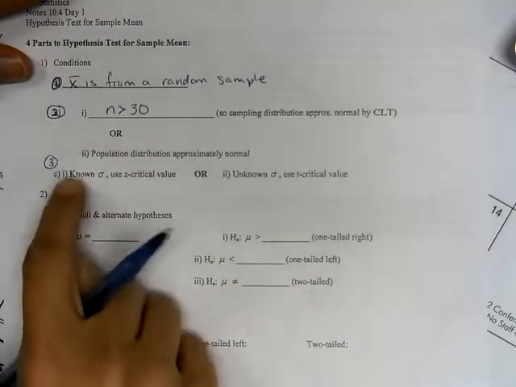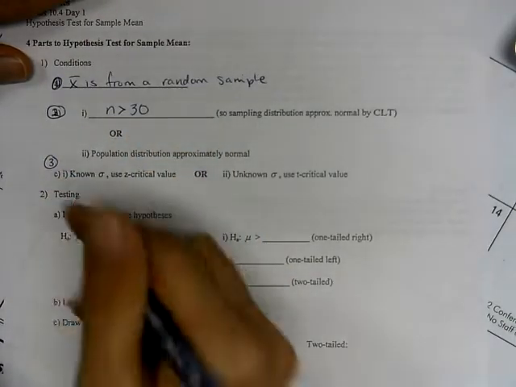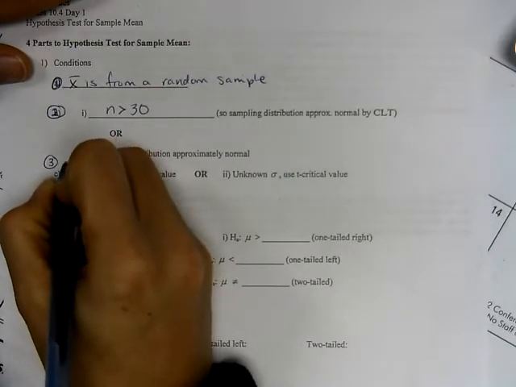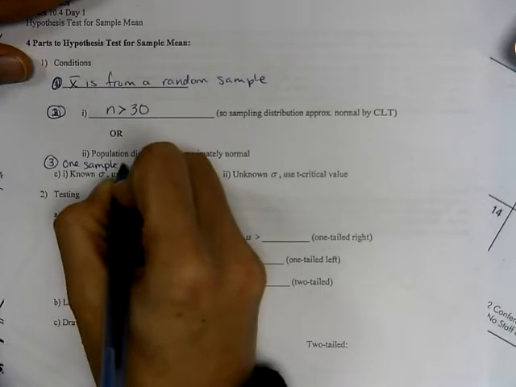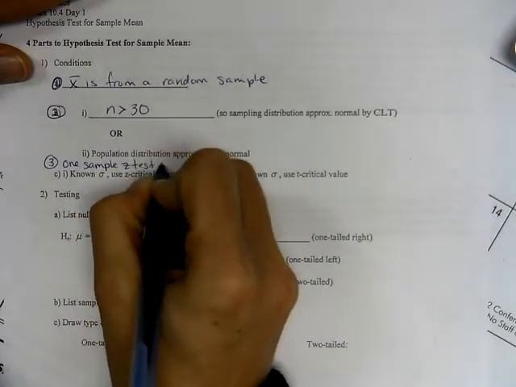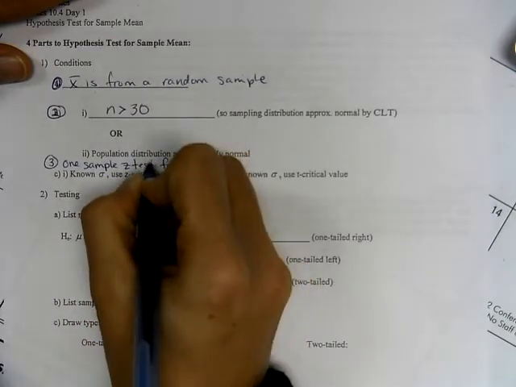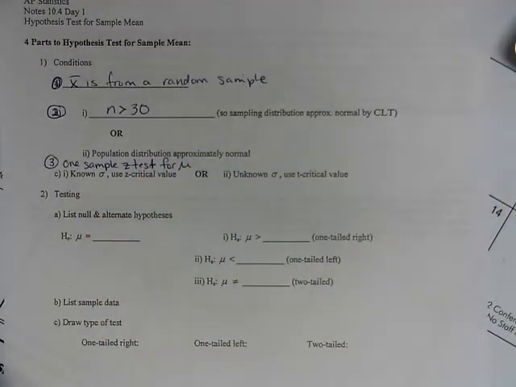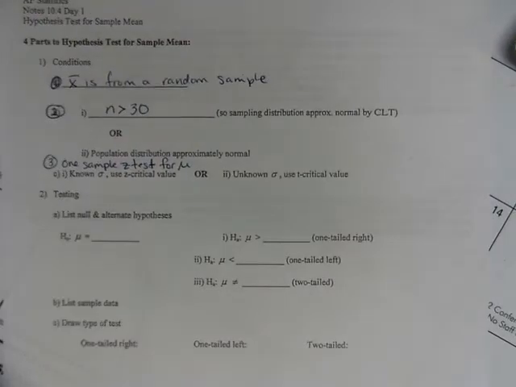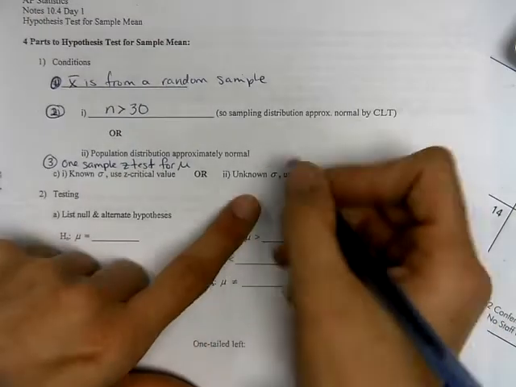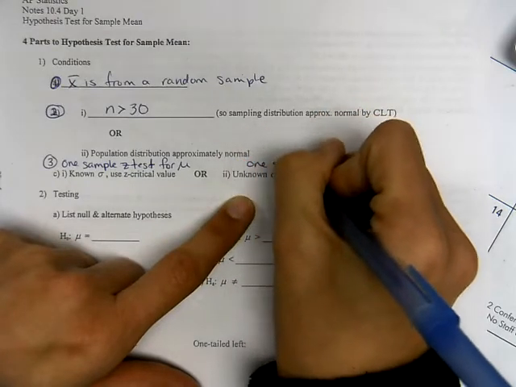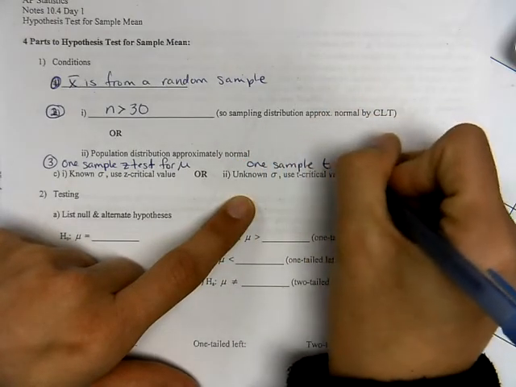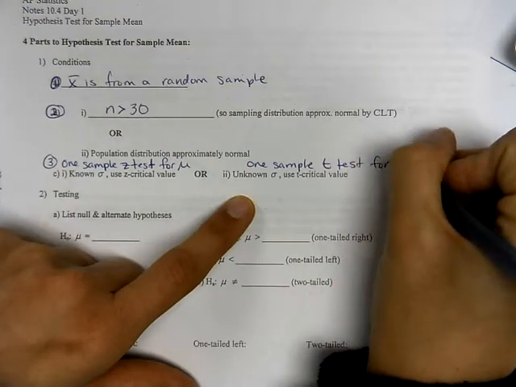Let's see, this is 3. So if we know the population standard deviation, it's called a 1 sample Z test for mu. So that's if we know the population standard deviation. If we don't, if we know s, then we use a 1 sample T test for mean.